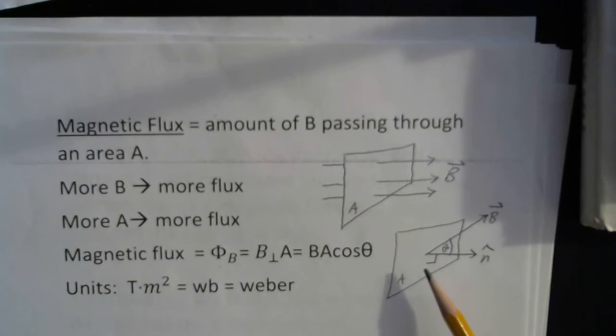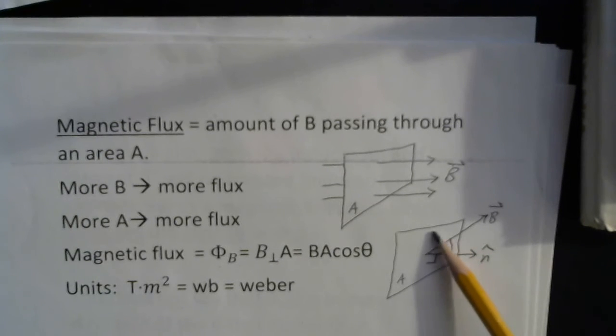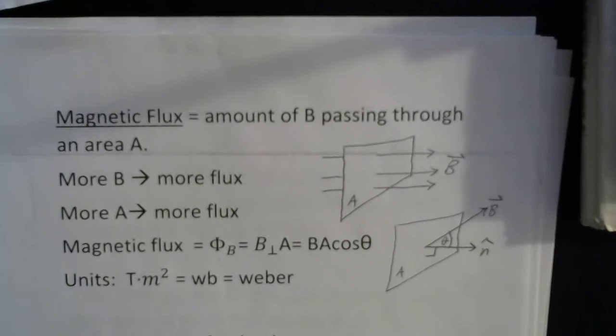But you're probably not going to get homework problems which tell you the angle between B and A is such and such. That's too easy for you. They're probably going to give you problems where they say that the plane of the area makes an angle with the magnetic field, and here's a number for that. You need to know that 90 minus that angle that they just gave you is the one that you're looking for. So let's just visualize this in this way.